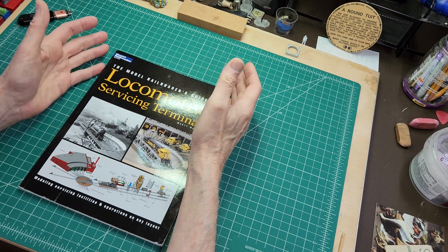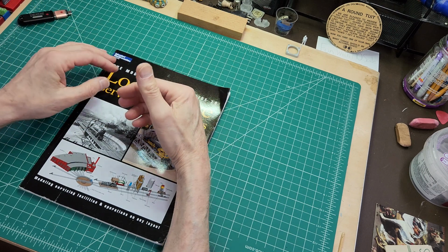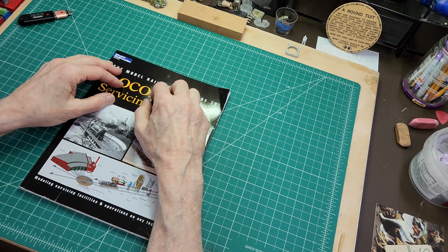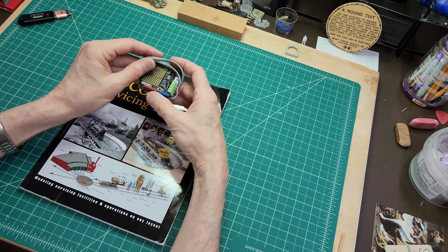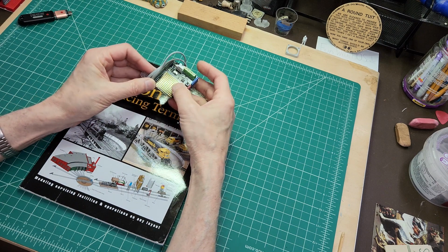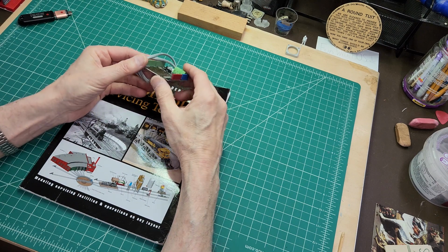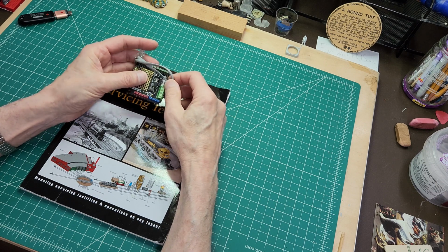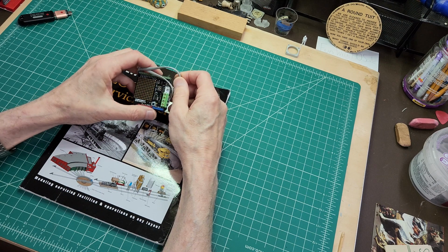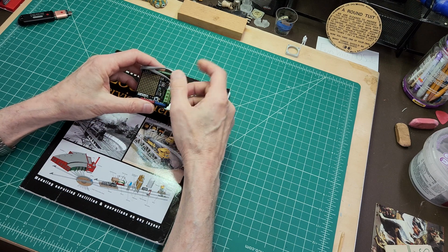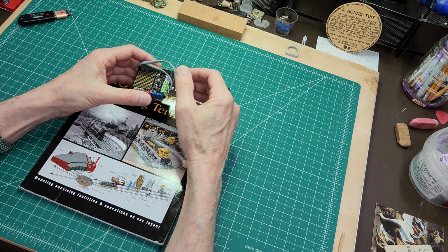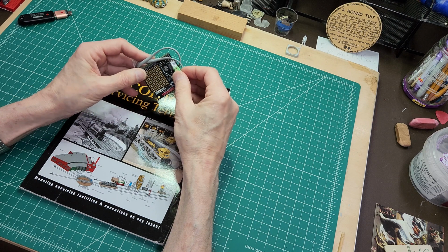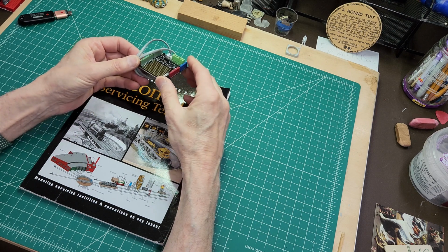And by the way, just in case anyone does ask, I did try to use this board right here. It's an RS485 Arduino interface board, and this would have allowed me to read the RS485 data coming directly from the NCE PowerCab, but I just couldn't get the timing to work.